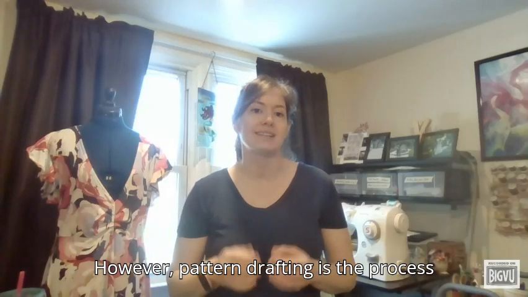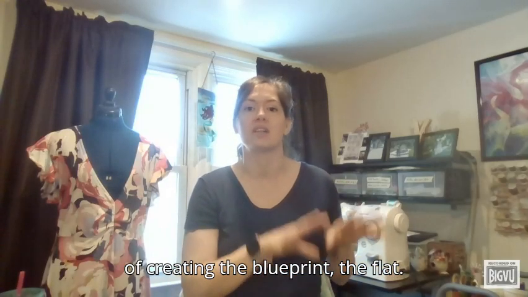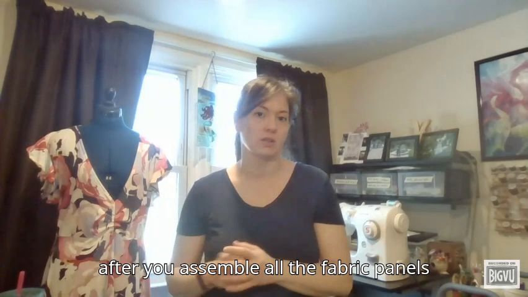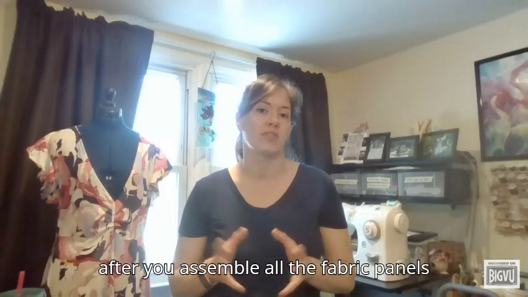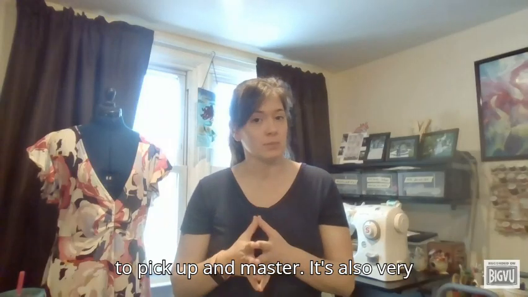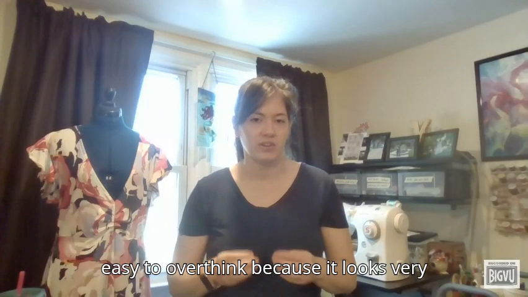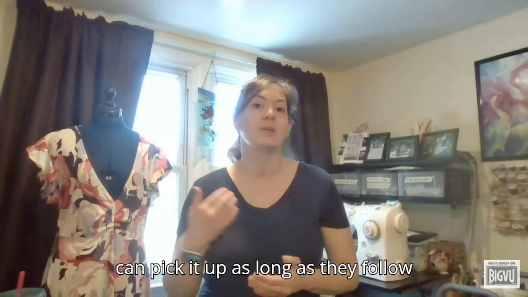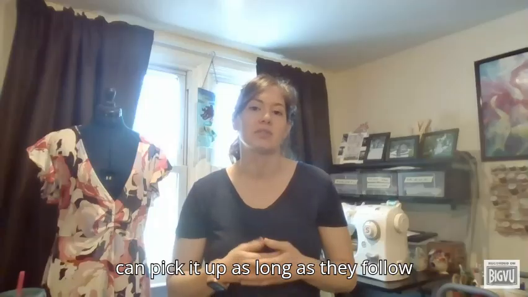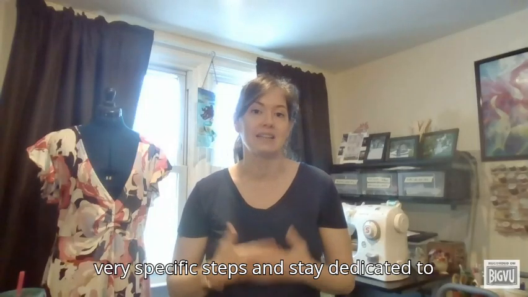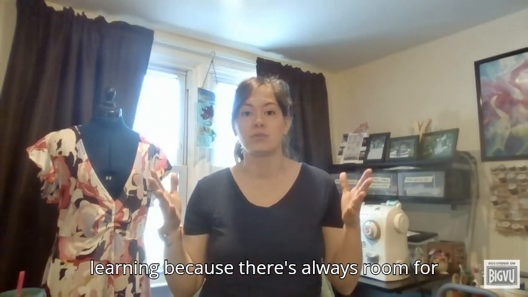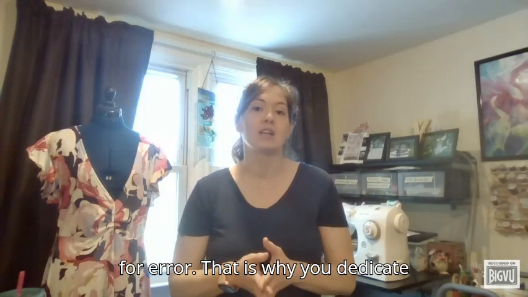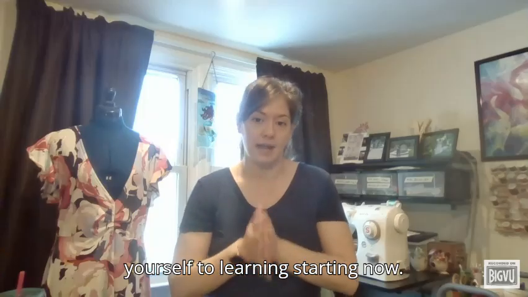Pattern drafting is the process of creating the flat blueprint that's going to create a completed three-dimensional piece of clothing after you assemble all the fabric panels together. It's very simple to pick up and master. It's also very easy to overthink because it looks very complicated from the outside. But anybody can pick it up as long as they follow very specific steps and stay dedicated to learning, because there's always room for improvement, and there's also always room for error. That is why you dedicate yourself to learning starting now.